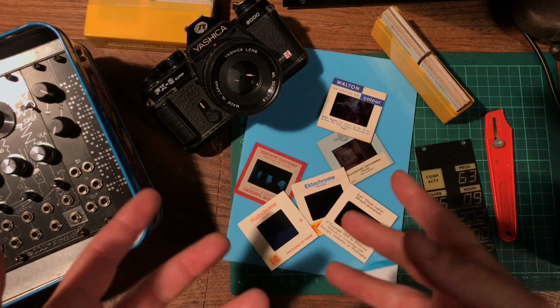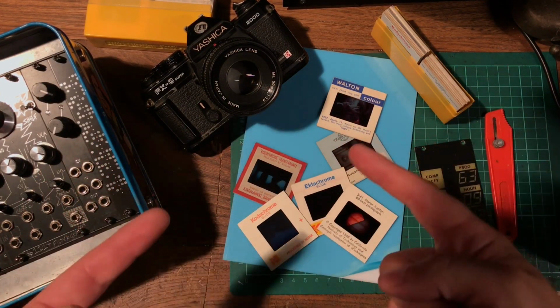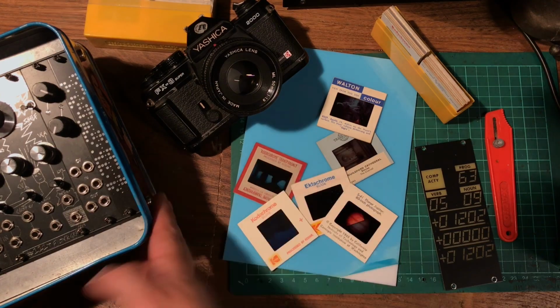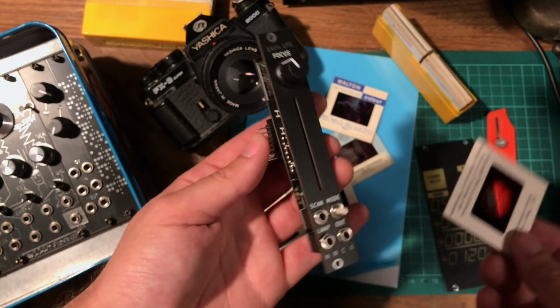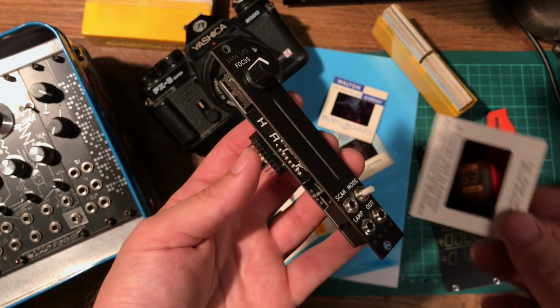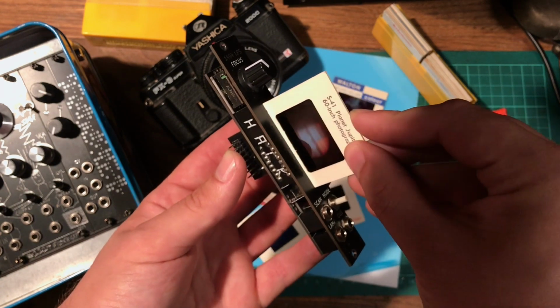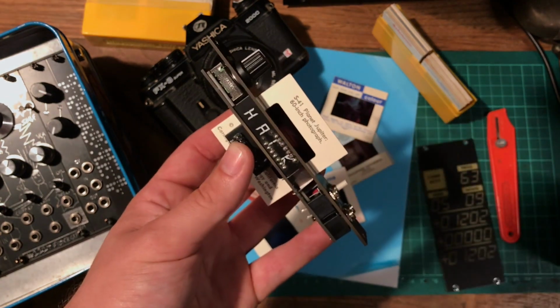What I'm thinking of is a similar idea, a backlit panel, but one that can be mounted in a synthesizer case. Why would I want to do that? Well, I'm developing a synthesizer module that takes in photographic slides and turns the pictures into sound.